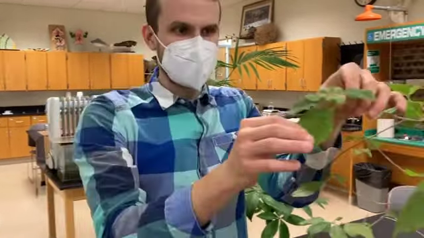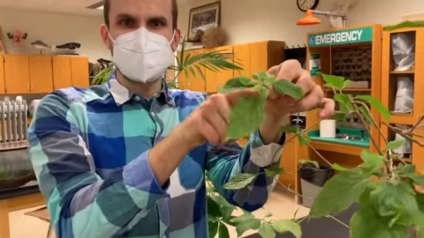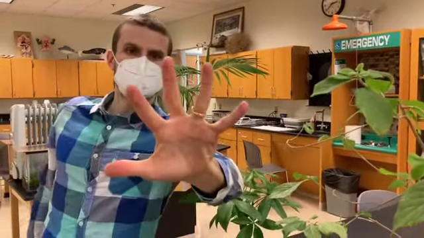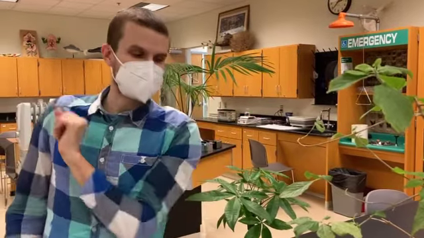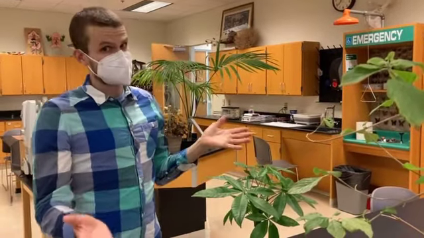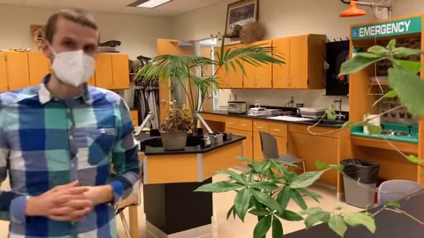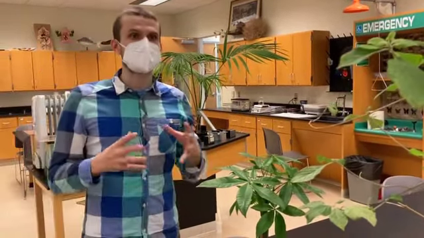In a simple leaf, this would be the equivalent of the entire hand. It's melded into one. In a compound leaf, each of our leaflets branch out. Make sense? Cool.